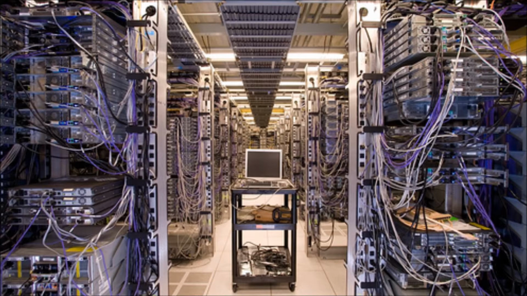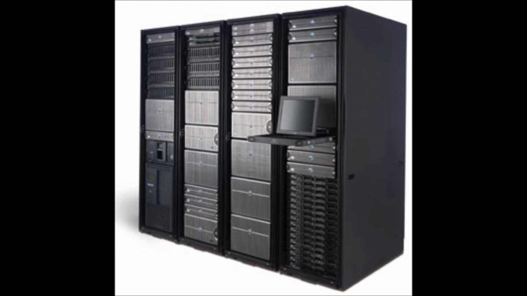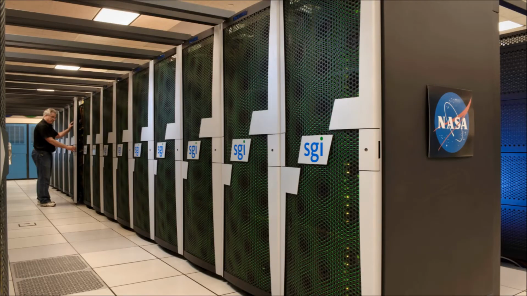An example of a server is a data center. Several servers are mounted on a rack and connected to a KVM switch.